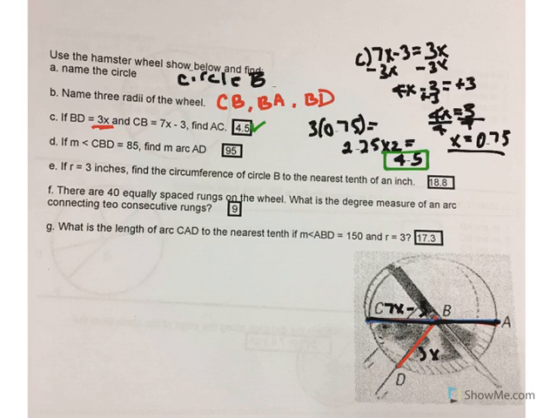Okay, so next, I'm just going to clean this up a little bit, okay? Next, it says the measure of angle CBD is 85. So this is, I'm going to use a brighter color so you can see. So this is 85 degrees. Find the measure of arc AD. Okay, so this angle over here is 85, and we want to find the measure of arc AD.